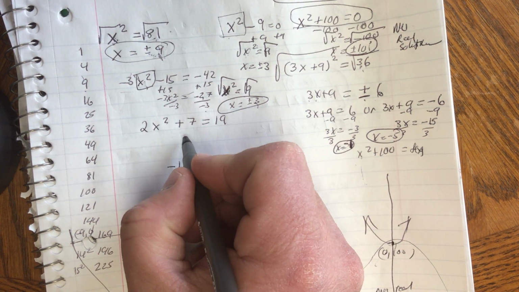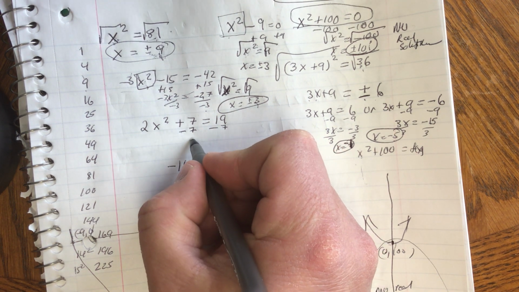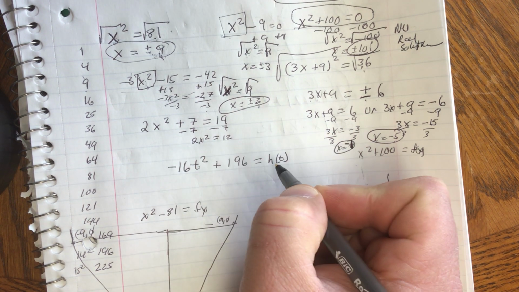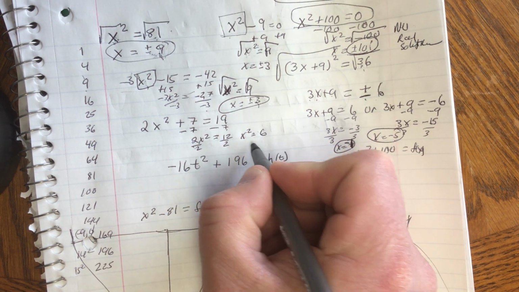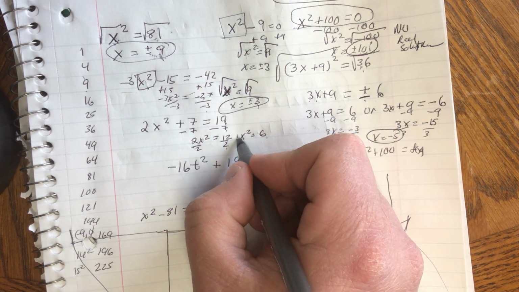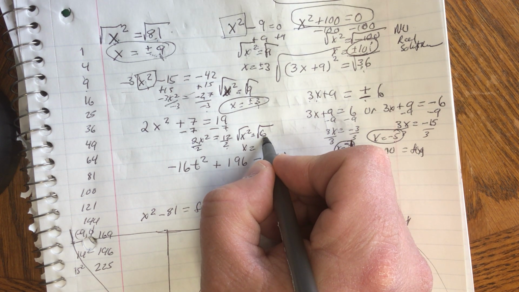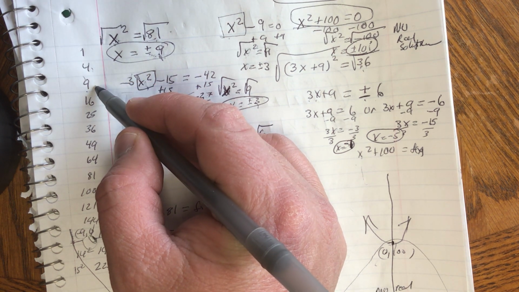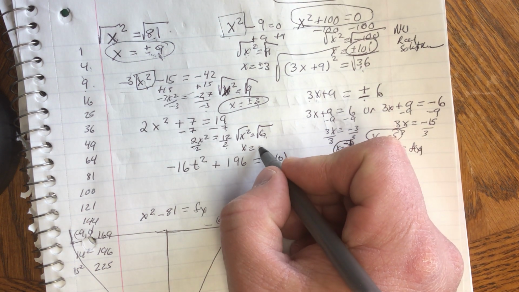So let's do this one. This is going to be minus 7 from both sides. And then we're going to get 2x squared equals 19 minus 7 is 12. Divide by 2, x squared equals 6. 12 divided by 2 is 6. Now I take the square root of both sides. Here's the problem. What is the square root of 6? It's not on this chart. It's bigger than that, but less than that, so it's 2 point something, probably about 2.3 or so. But we're going to do this on our calculator to find out.